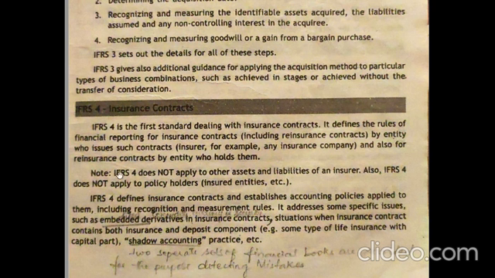So they've clearly given a note here: IFRS 4 does not apply to other assets and liabilities of an insurer, and it does not apply to policy holders. So it is only for insurer entities, and it does not apply to the policy holders.